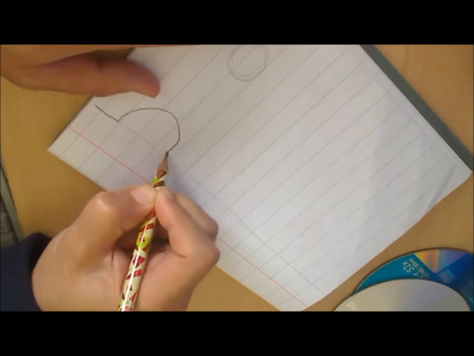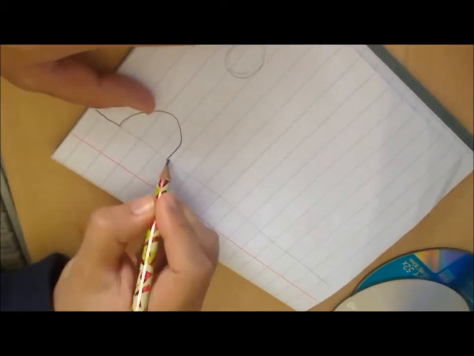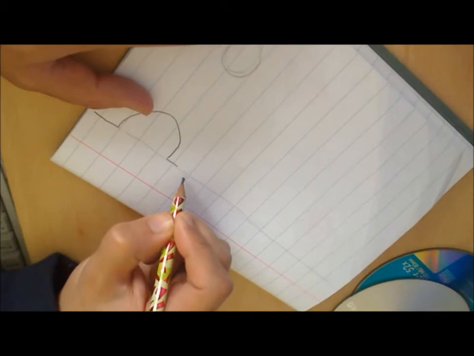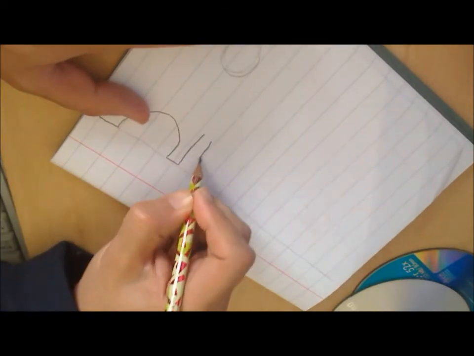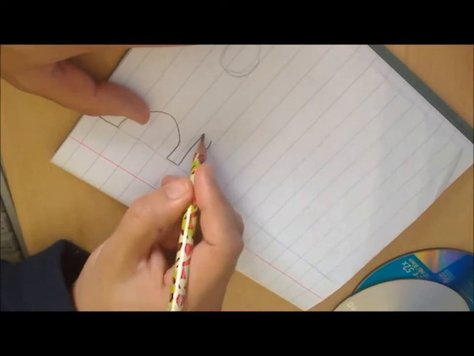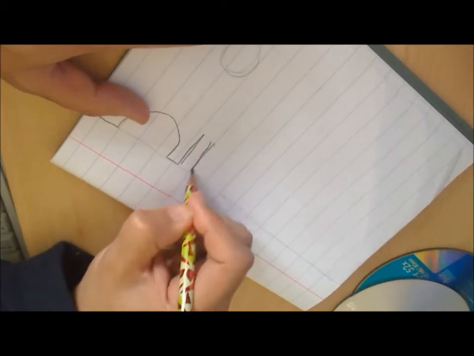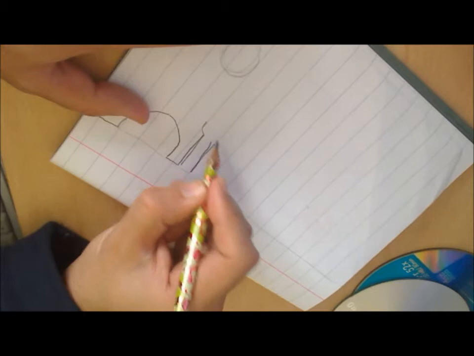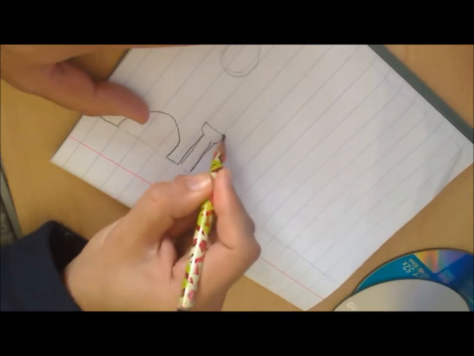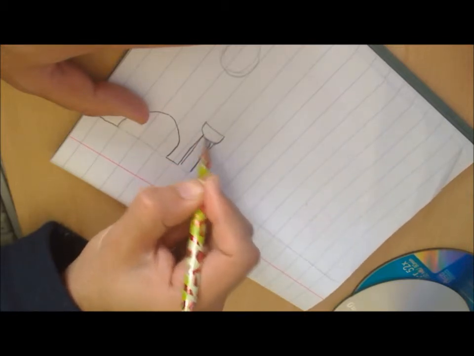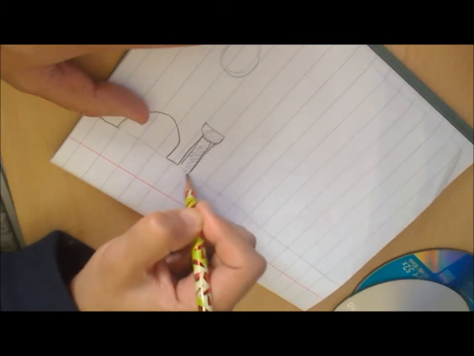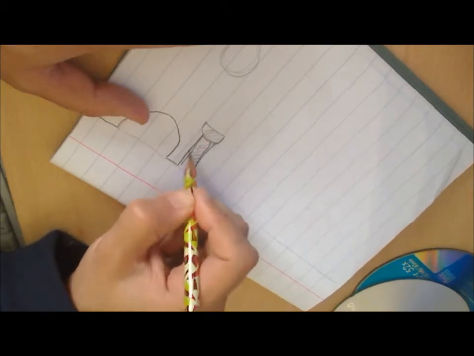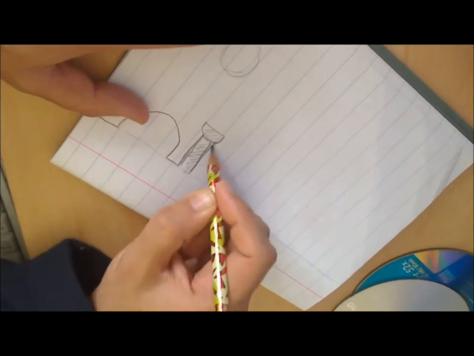So let me draw a dome there. There you go. Then going across again. Then let's draw a minaret. Minaret, not very straight. Doesn't matter if you do all these lines, because you're going to color all of this in. It's all going to get covered up. So it doesn't matter if your lines are a bit wonky, you can straighten them out.